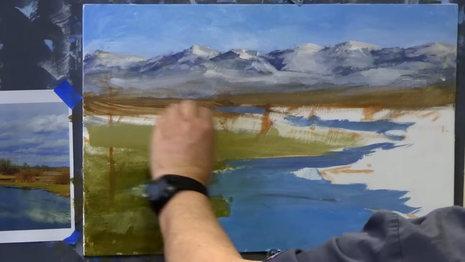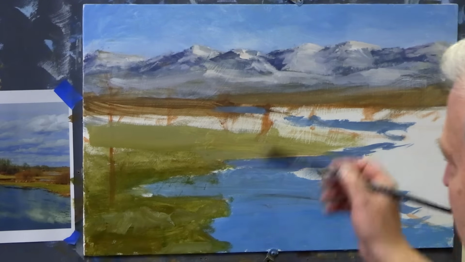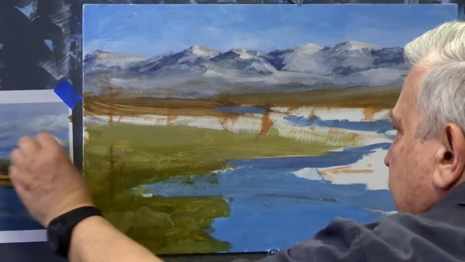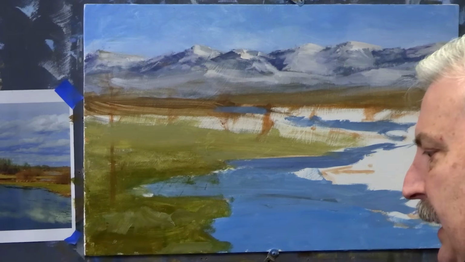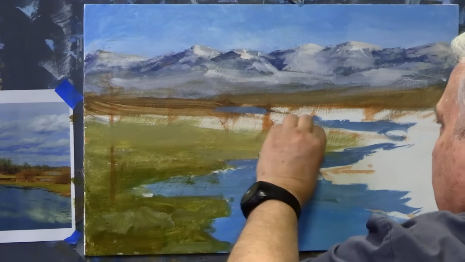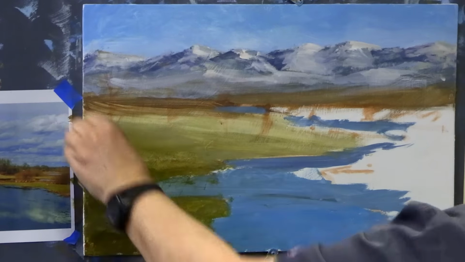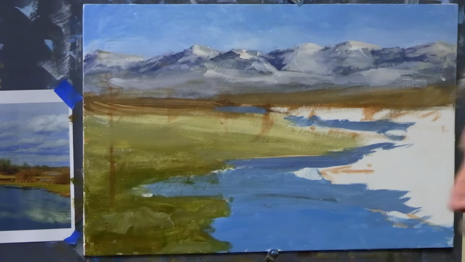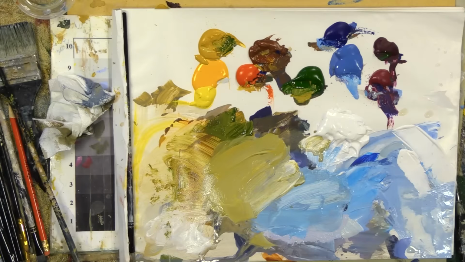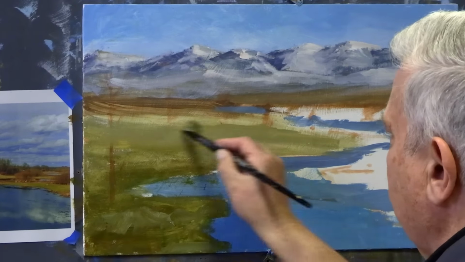And a great way to get some of that is to just use your paper towel, break the edges, and use thin, almost washes of color, which will allow the lightness of the canvas of the board to show. This is a board, which I didn't tell you, and I prepped it with the canvas prep medium.